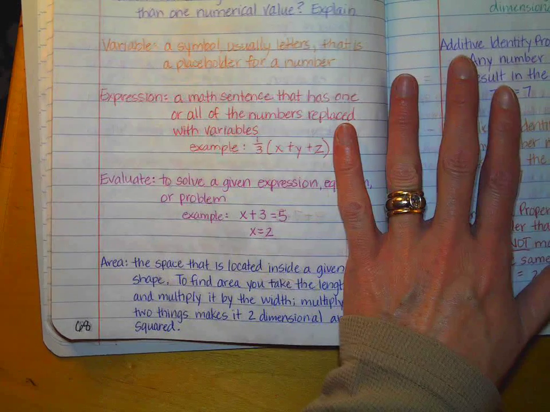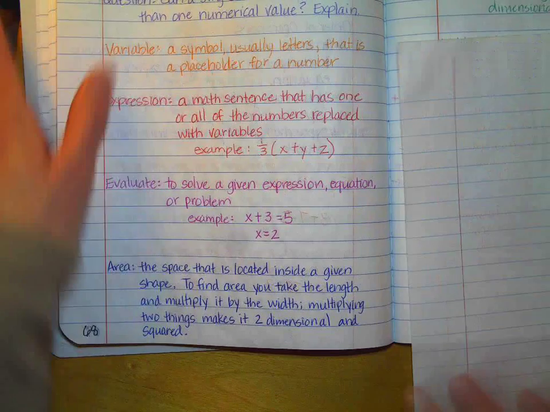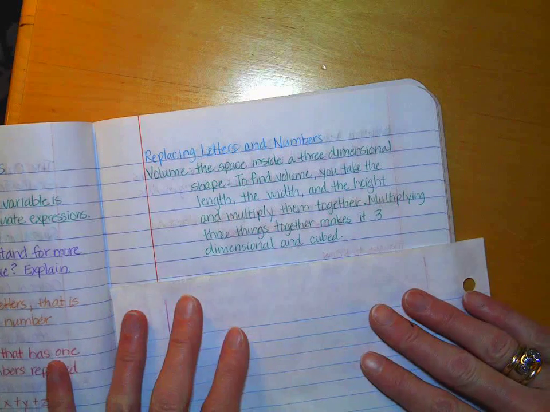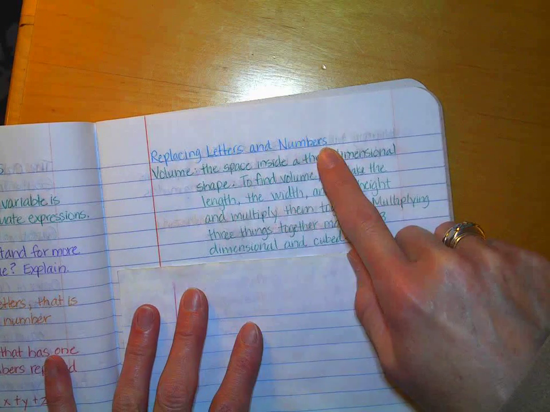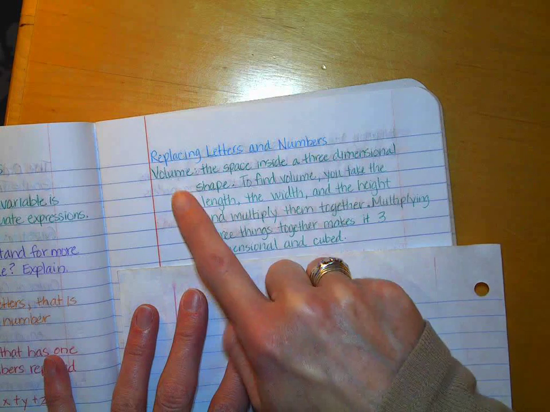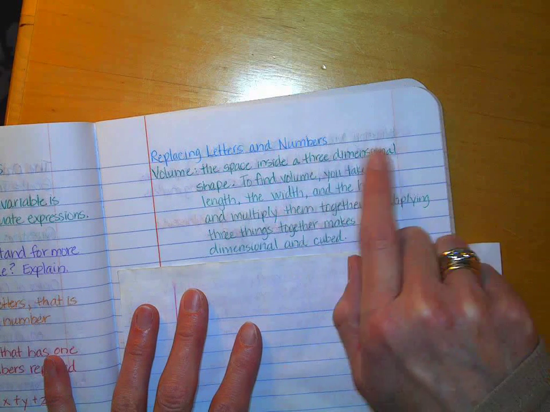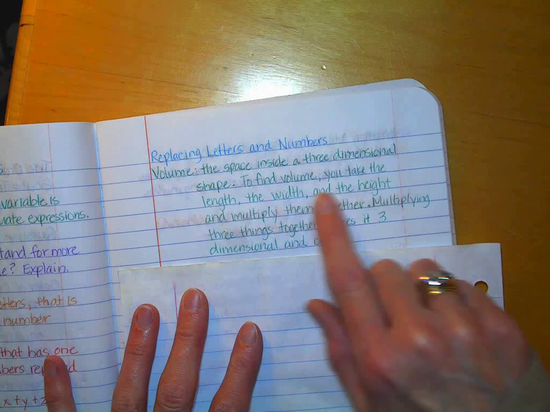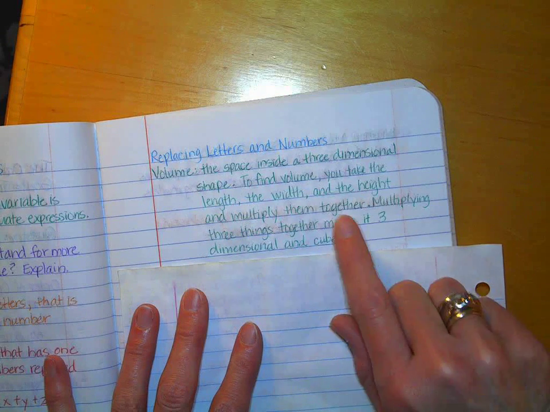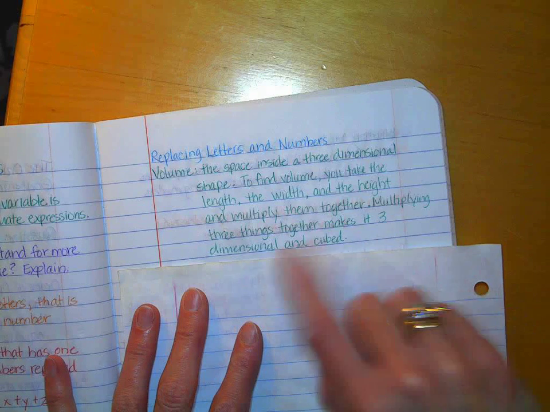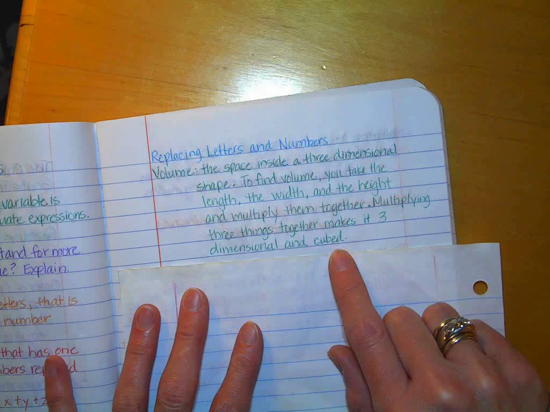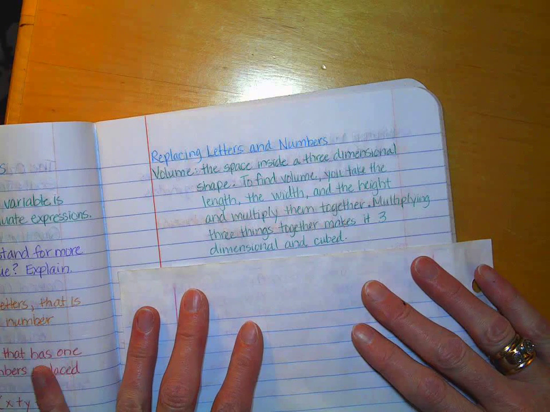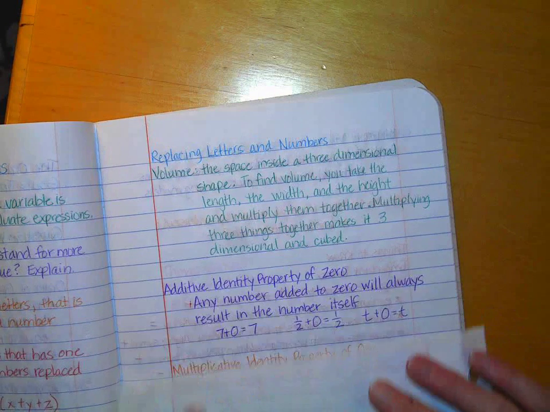The next word that I need you to know and be aware of is volume. Okay, I had to turn the page, so again, put the title up at the top. The next word is volume, the space inside a three-dimensional shape. To find volume, you take the length, the width, and the height, and you multiply them together. Multiplying three things together makes it three-dimensional and cubed. So volume is three things multiplied together: length, width, and height.